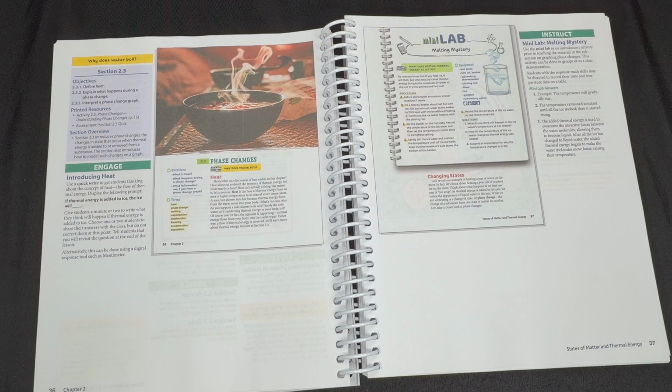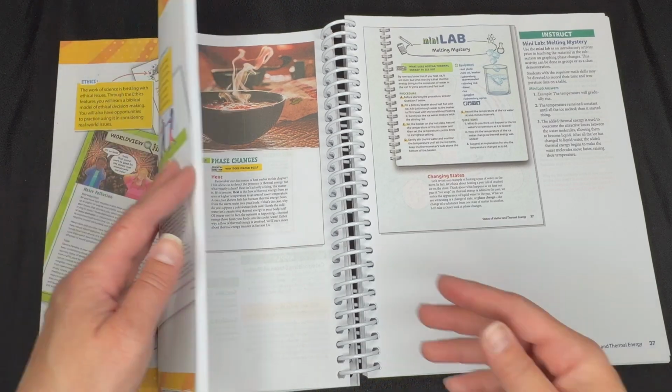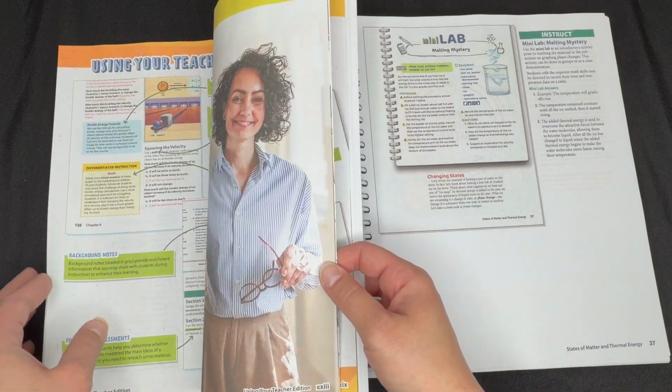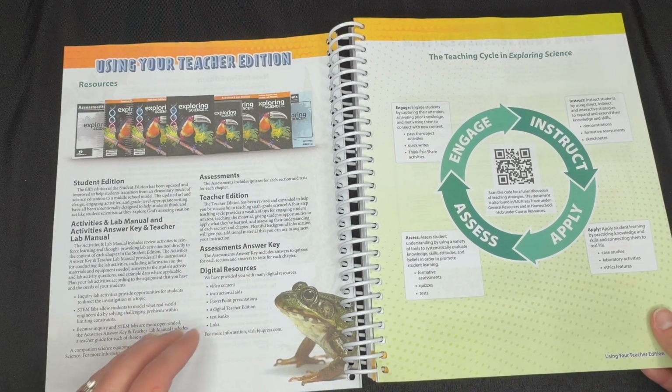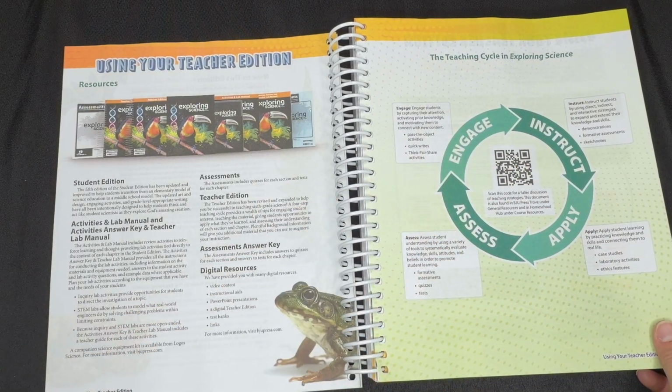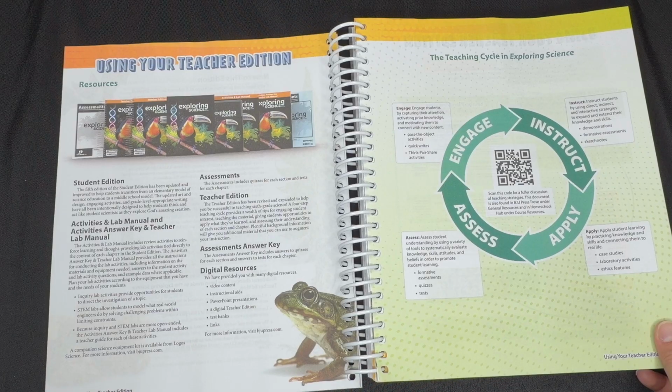Let's take a look at section 2.3. Here in this lesson, the objectives are to define the word heat, explain what happens during a phase change, and interpret a phase change graph. We have printed resources that you will need listed, as well as a section overview. You'll notice that the teaching portion will start with engage, which goes with the teaching cycle that we looked at earlier. Engage, instruct, apply, and assess.